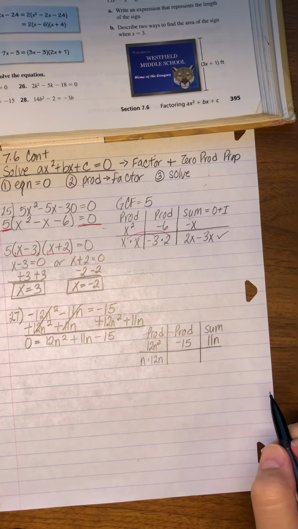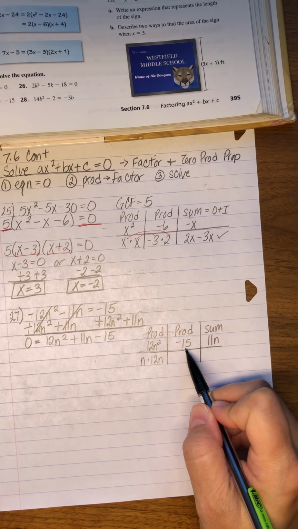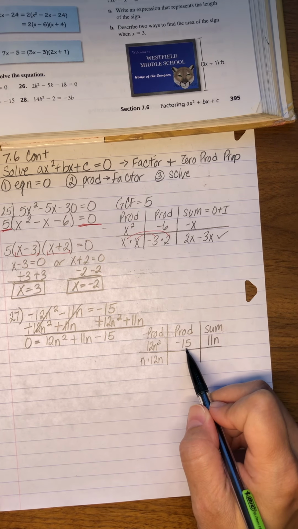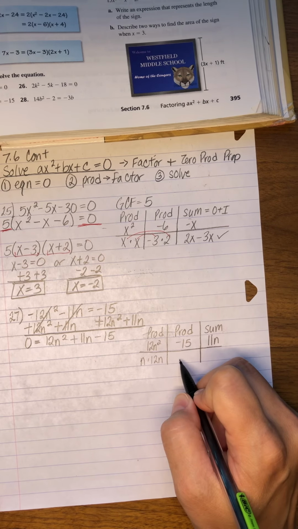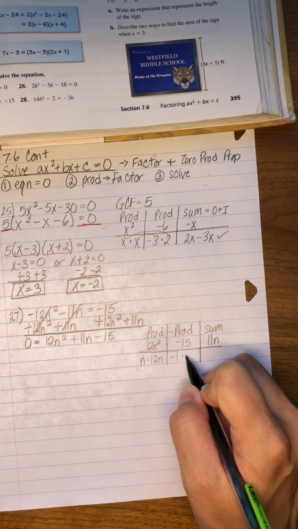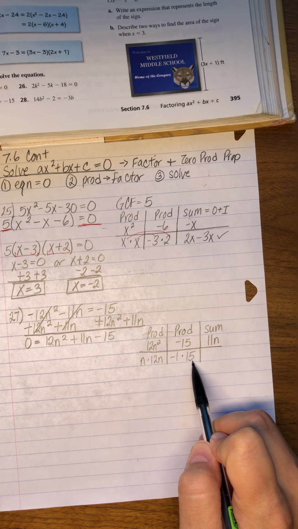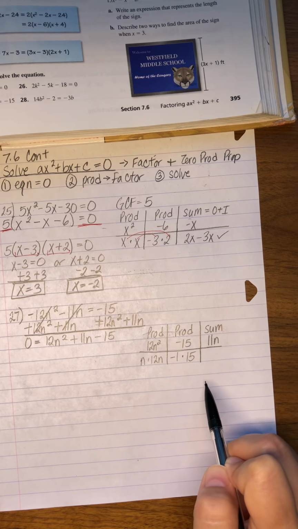If I have a negative product here for the second term, then I need one negative number. Let's see if I can make this -1 and 15. The outers, that would be 15n, and -12n, that doesn't work.